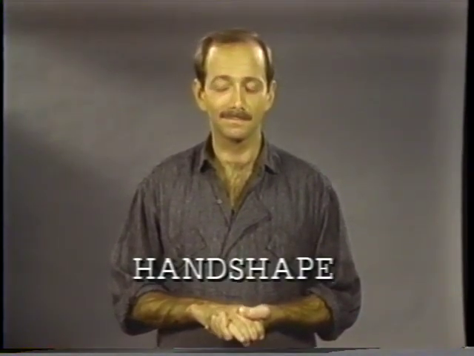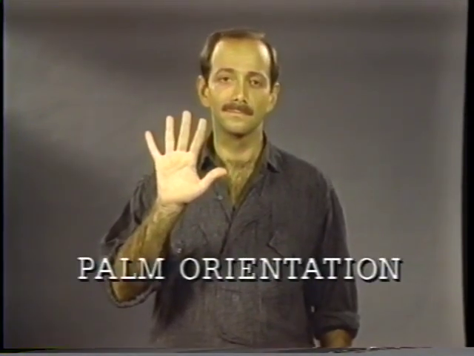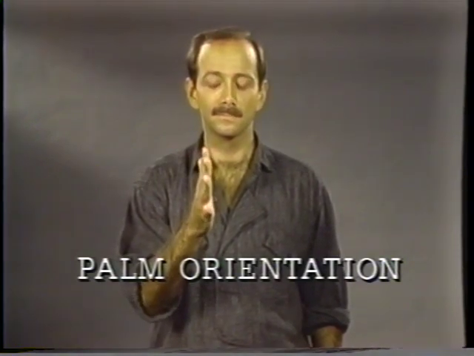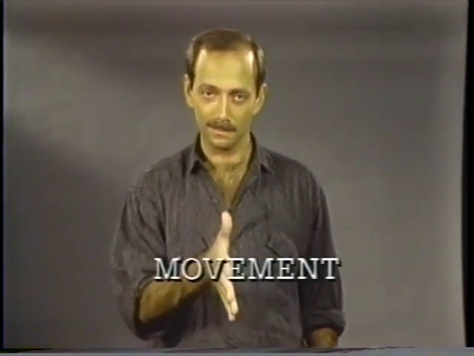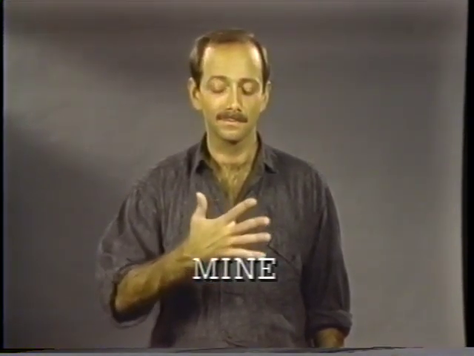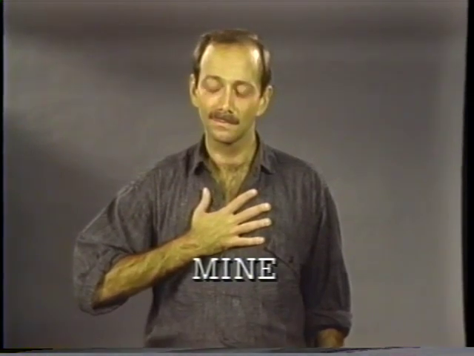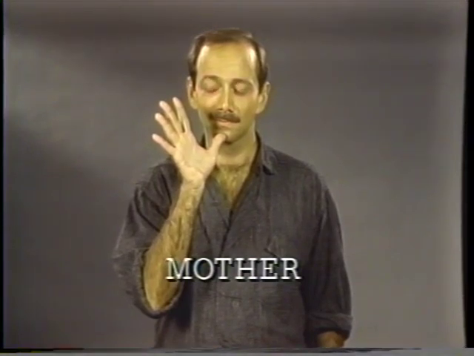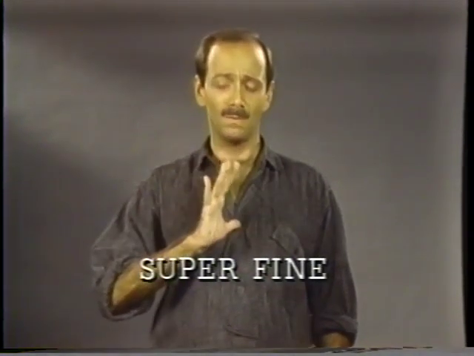Let's begin with a 5-hand. Now, orientate the palm to face left. The sign will be formed in front of the middle of the chest. Now bring the thumb from the center of the chest outward in an arc. That's fine. That's a sign for fine. Now be careful now. Just by changing one part of the sign, a whole different concept is communicated. For example, change the palm orientation and the sign becomes mine. Change the location and the sign becomes mother. Change the movement and the sign becomes superfine.